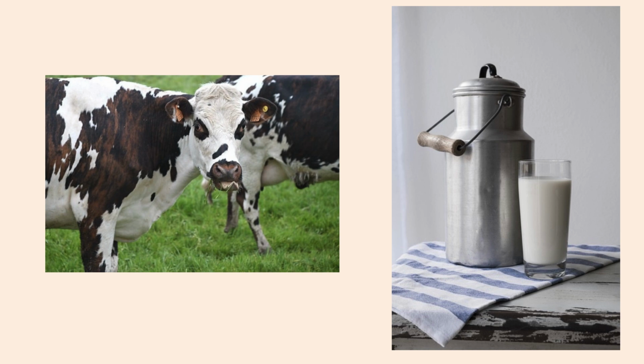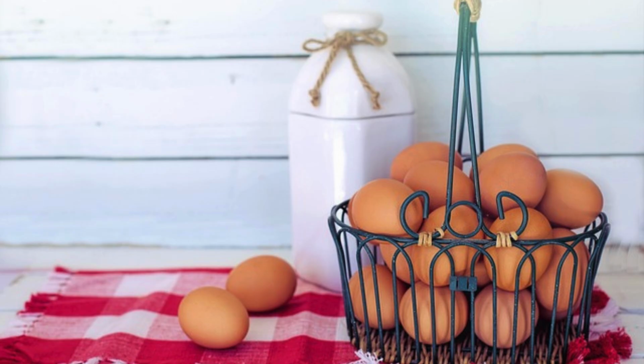Good. Now let's talk about segment number 2, which is a major source of food, that is animals. So foods like milk, eggs, meat and fish all come from animals. These foods provide us with proteins which are essential for building and repairing our body tissues, right? So in this segment we will also take real life examples, right?